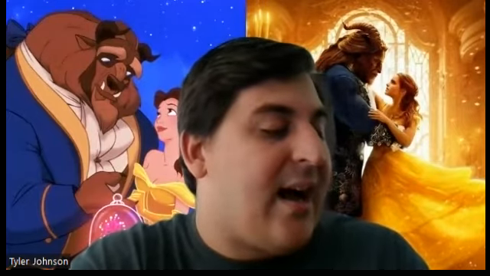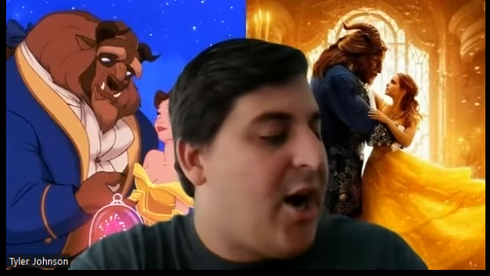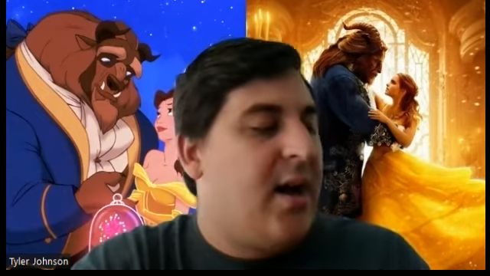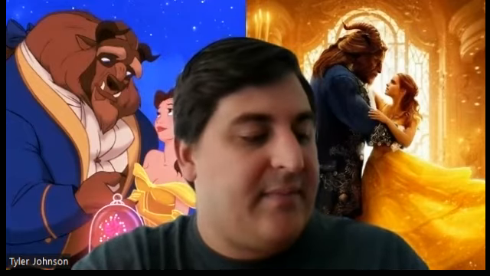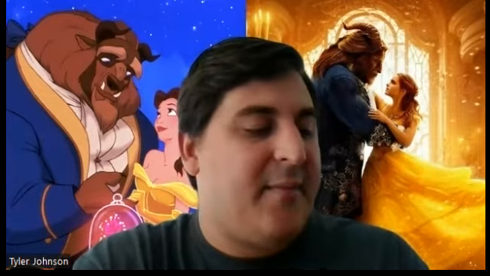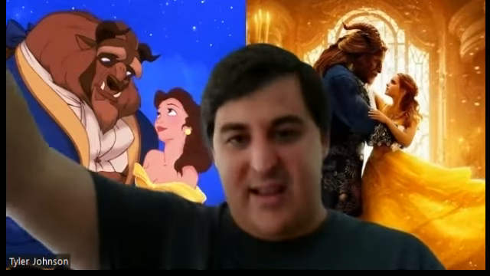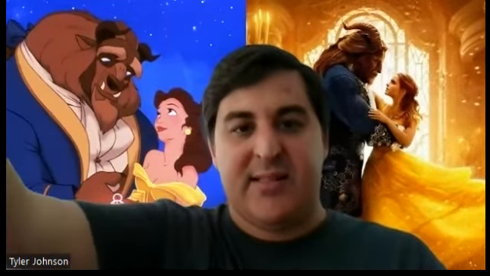Okay, and this one I combined two. This is an add-in scene plus a character change. In the live action, during the battle, Mrs. Potts recognizes Mr. Potts as one of the villagers, which is an added scene, which again, adds to the beginning where the enchantress puts that spell.